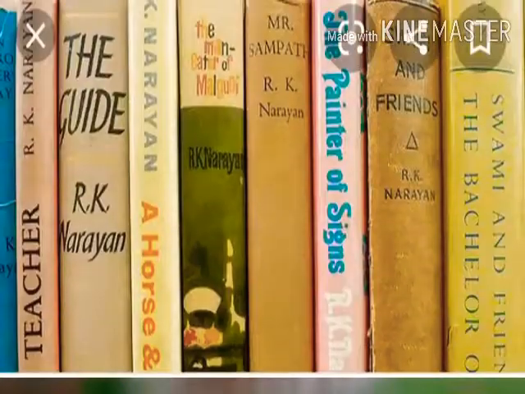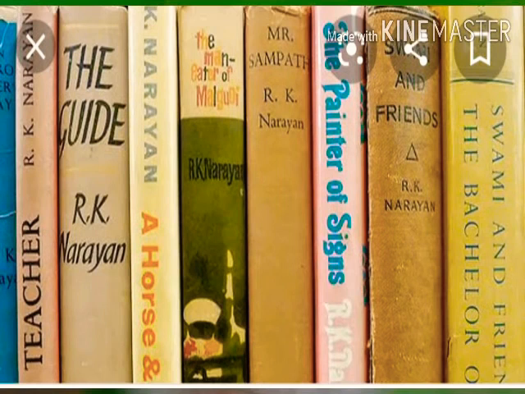His third novel is The English Teacher. Later we will discuss this novel in brief. Before that, his other important works include The Guide, published in 1958, The Dark Room, published in 1938, The Man-Eater of Malgudi, published in 1962, Waiting for the Mahatma, published in 1955, The Vendor of Sweets, published in 1967, and The Painter of Signs, published in 1976. The major characteristics of his novels are a blend of gentle irony, sympathy, and quiet realism.